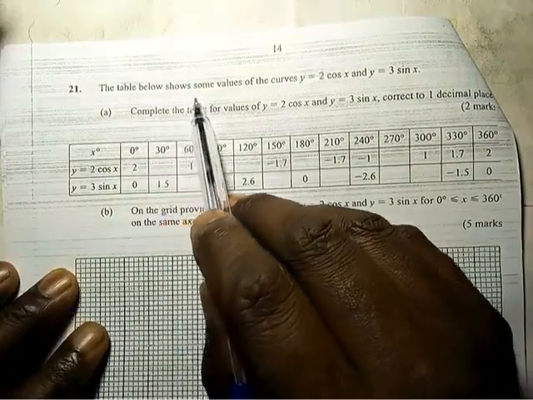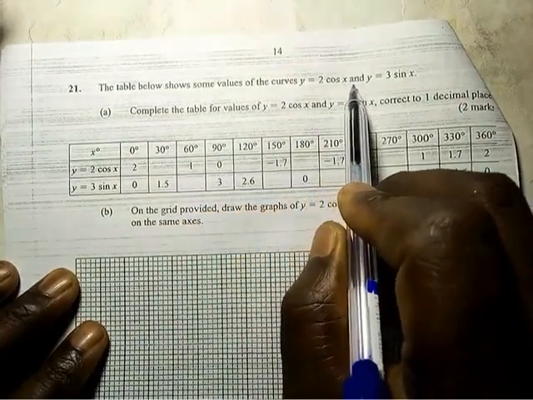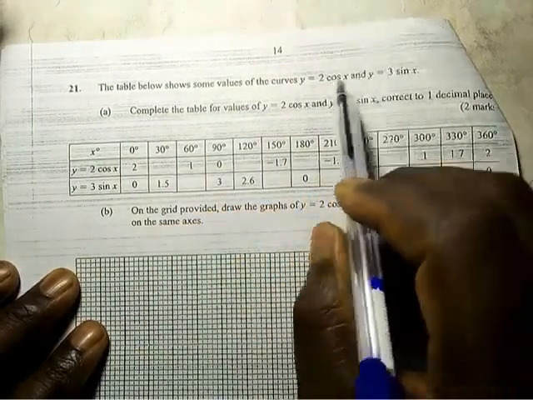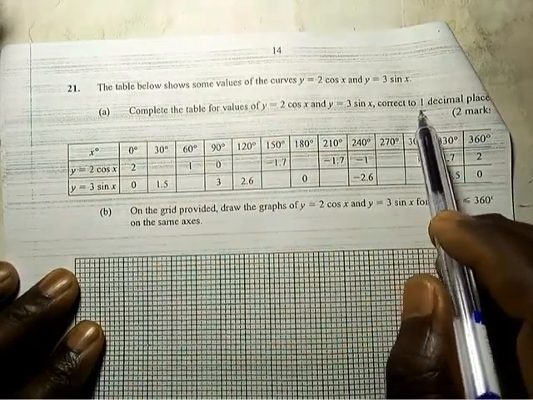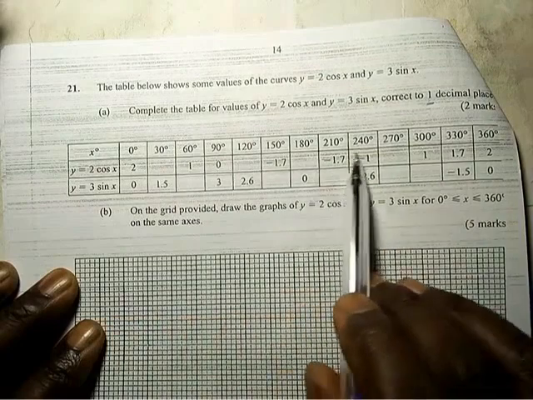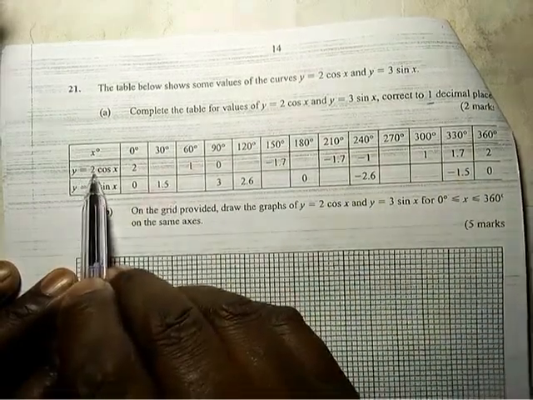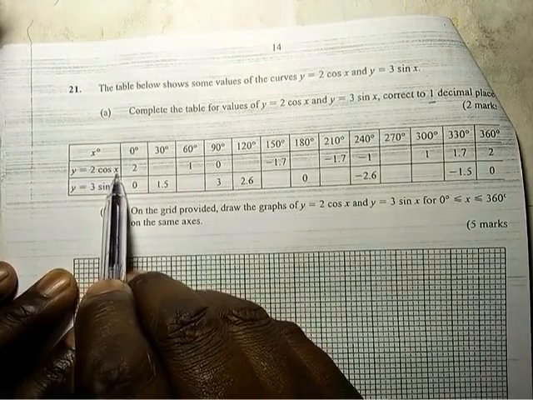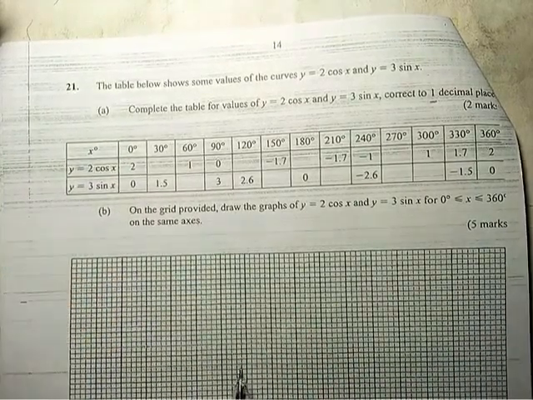The table below shows some values of curves. y equal to 2 cos x and y equal to 3 sin x. Complete the table to 1 decimal place. So we need to fill this table using your calculator. So y is equal to 2 cos x. So this one is 2. So let me show you how you use your calculator.